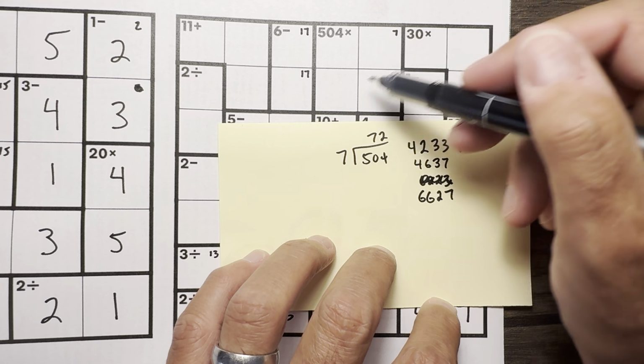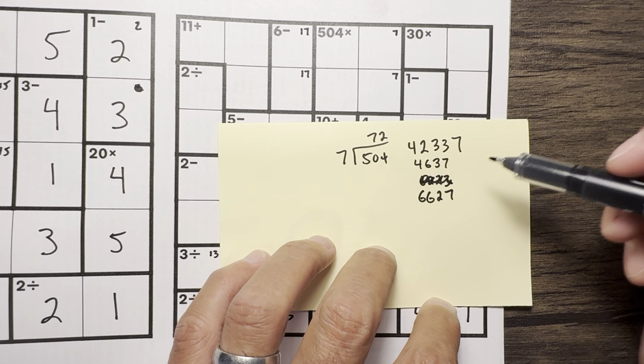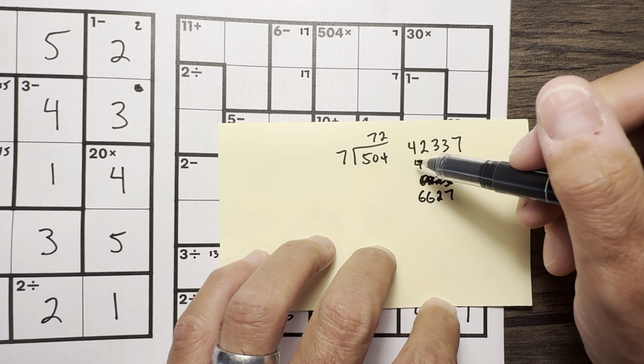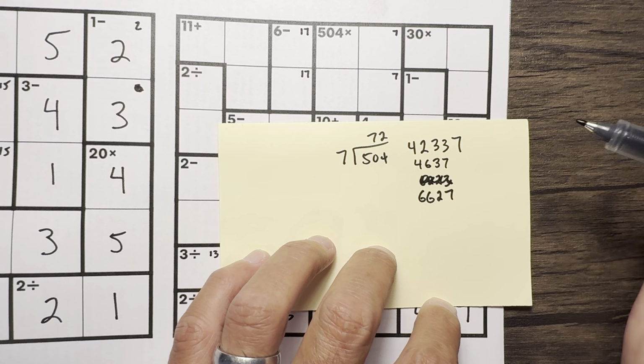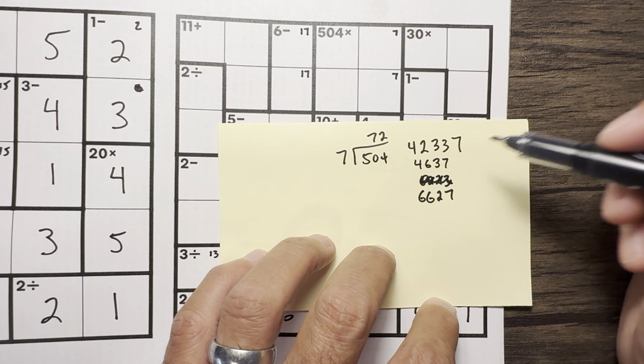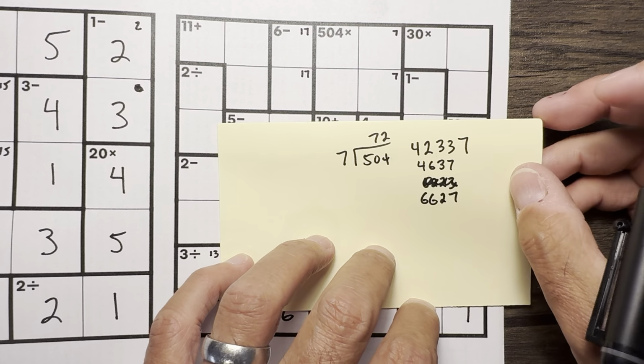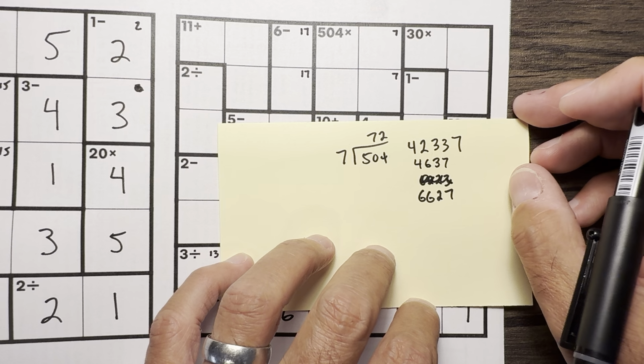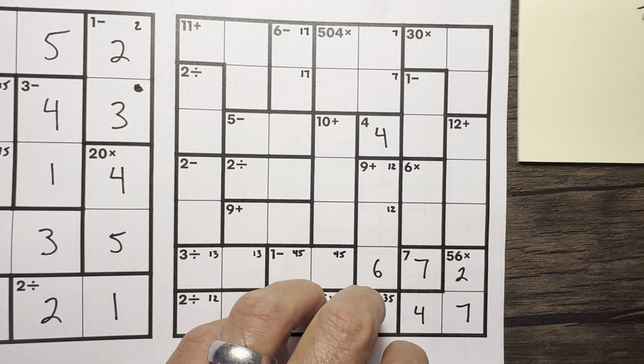So the options for this 504 seem to be 4, 6, 3, 7 and 6, 6, 2, 7. Anyway, I don't know what we're going to do with that yet, but I will keep it on the side.